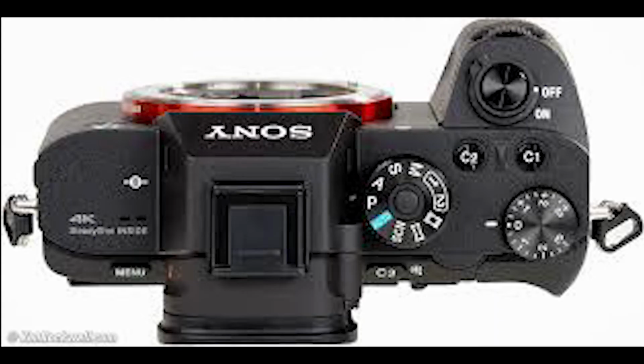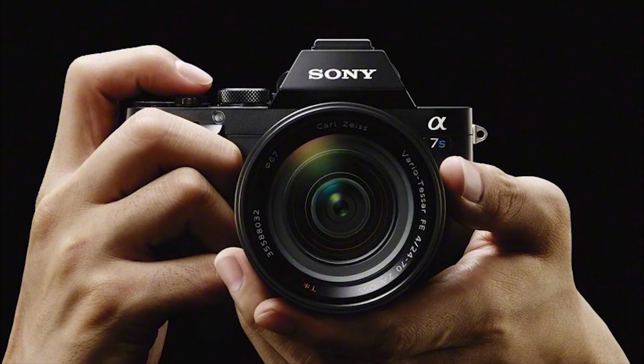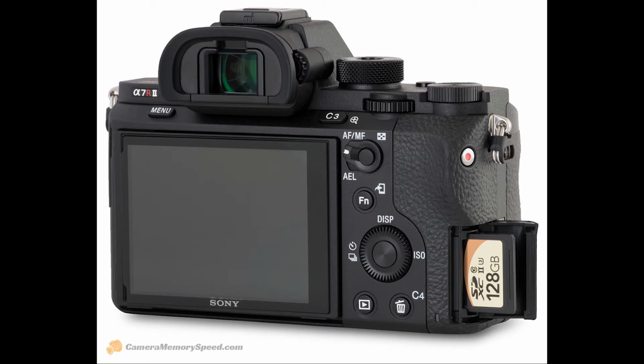To start, you turn on the camera by pressing the circular button on the top right of the camera. Make sure your lens is attached before turning on the camera. On the bottom right hand side is where your SD/microSD card slot is located. This is where all of your footage and photos will be saved.